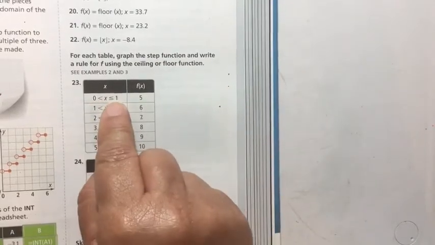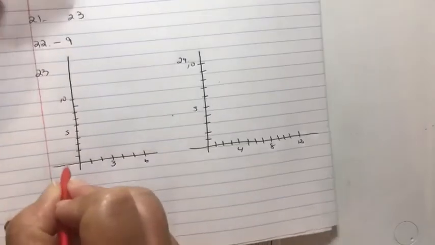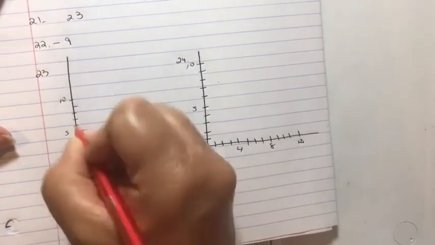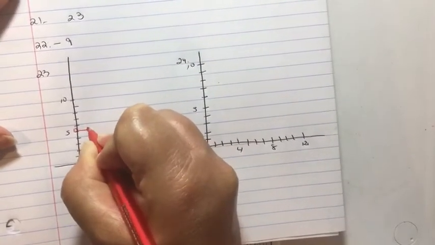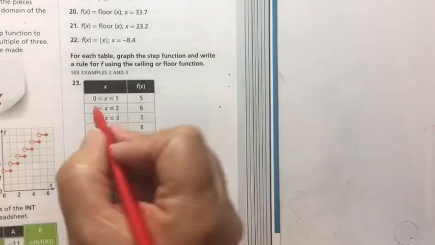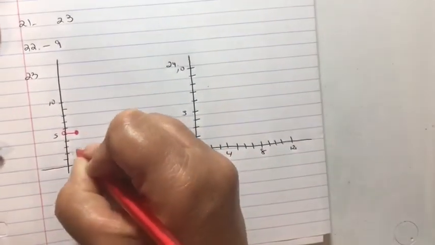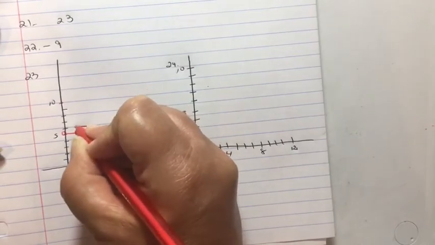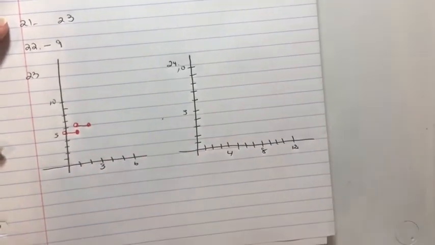So from 0 to 1, I'm going to do a flat line on the 5. Remember we said it's going to be open and then closed. The next interval is from 1 to 2, and it's a flat line on the 6. So from 1 to 2, it doesn't include the 1, it does include the 2.